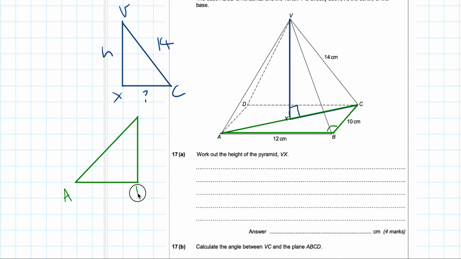A, B, and C. So from here we want to find what our AC is. So it's going to be 12, 10, and we know that our X point is actually halfway along, but we're going to find all of AC first because we can use Pythagoras. So AC is equal to the square root of 12 squared plus 10 squared.